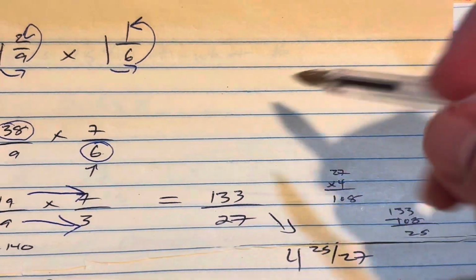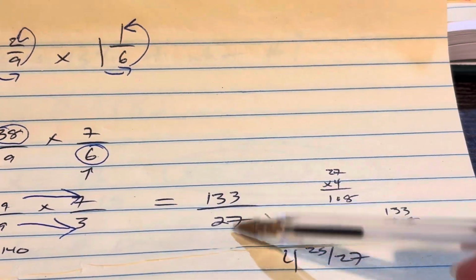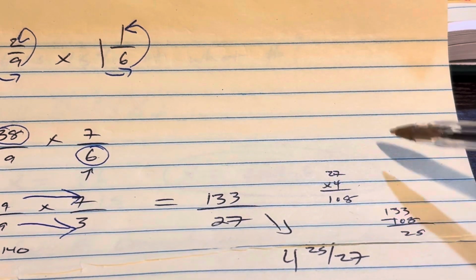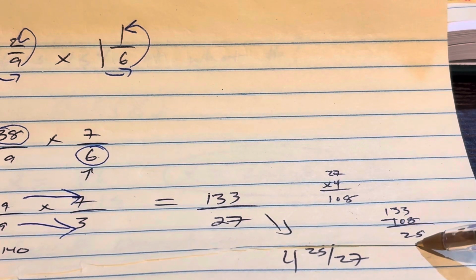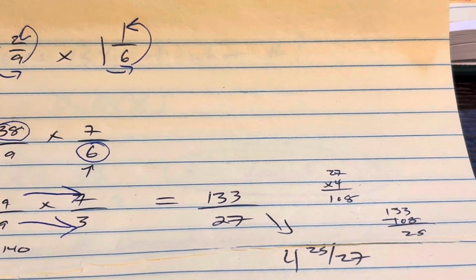But if they want a mixed number, you're given 2 mixed numbers to start. So how many times does 27 go into 133? That's 4. Almost 5, because 133 minus 108 is 25. So it's 4 and 25 over 27. That's 4.92, maybe 93-ish.